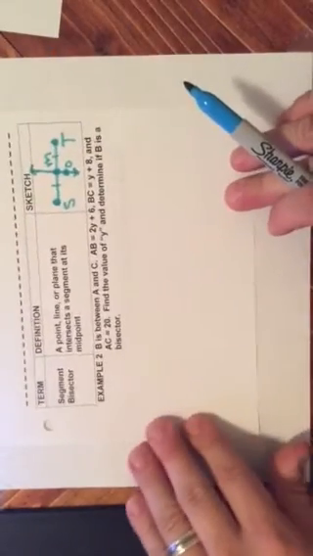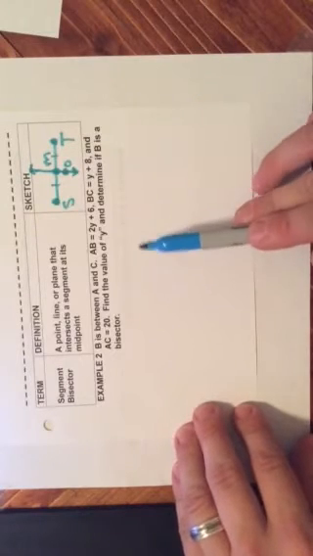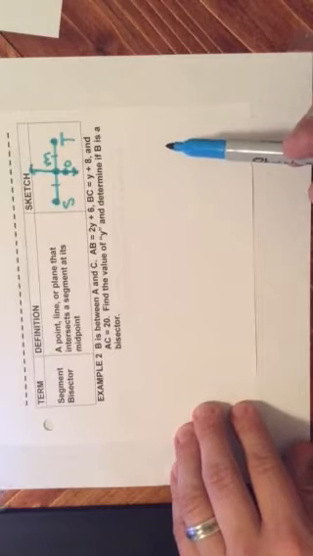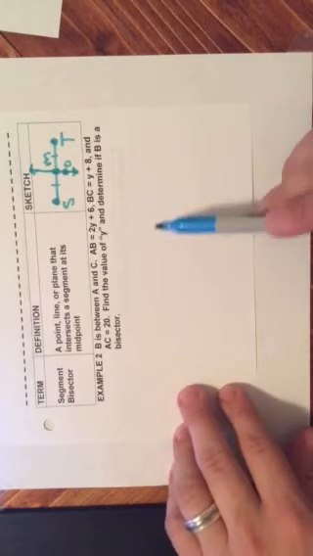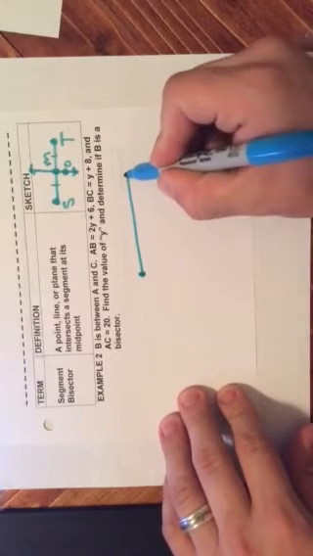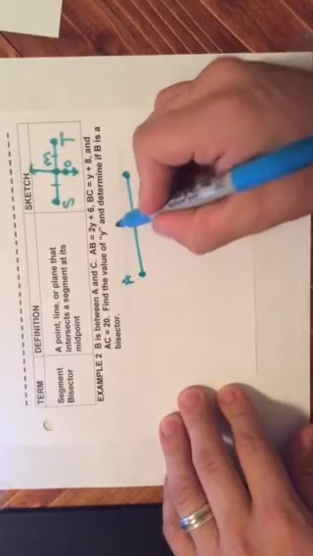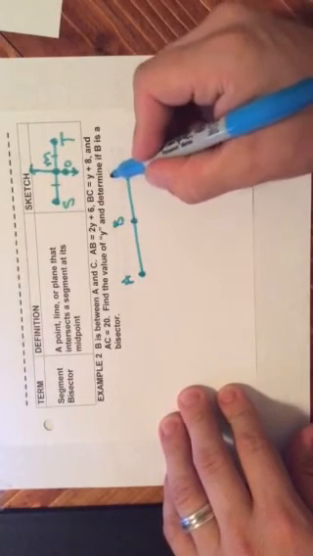So let's look at example 2. If B is between A and C, and AB is 2y plus 6, and BC is y plus 8, and AC is 20, find the value of y and determine if it is a bisector. So again, I've got to sketch myself a picture. I'm going to make it look like B is a bisector for now.